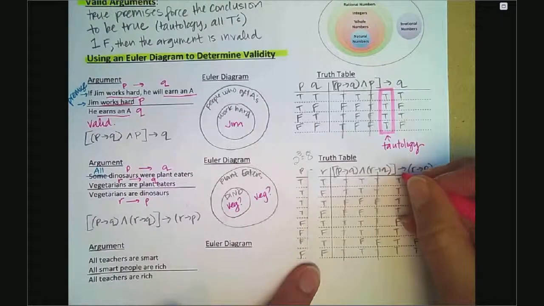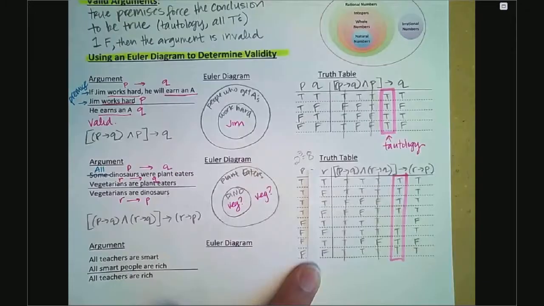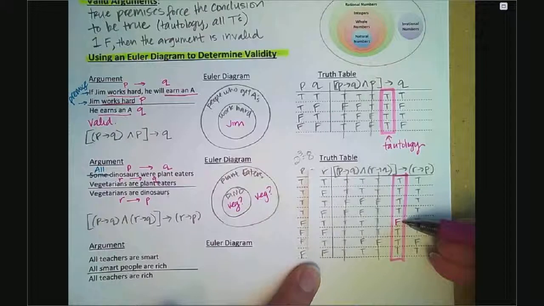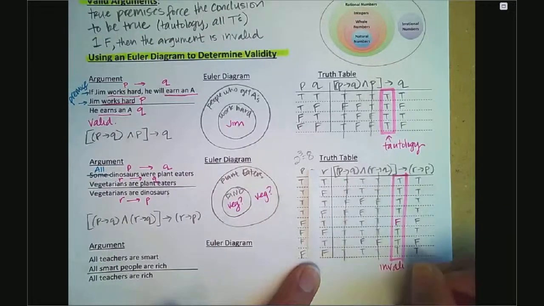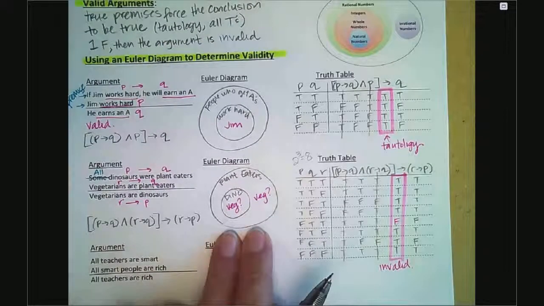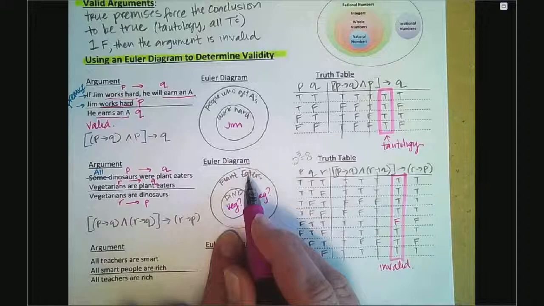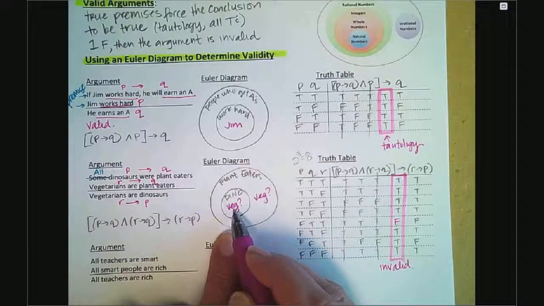And because of this false here, which I'm going to write in pink so it stands out a little bit more, because of that false there, my argument is invalid. Now, we knew that it was invalid from the Euler diagram because of where to put my vegetarians. It wasn't clear. I know my vegetarians are plant eaters, but are they inside the dinosaurs or outside the dinosaurs? No, invalid. I tried it with the table. I got a false. Invalid.